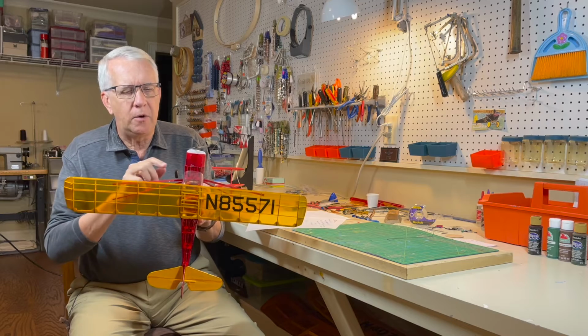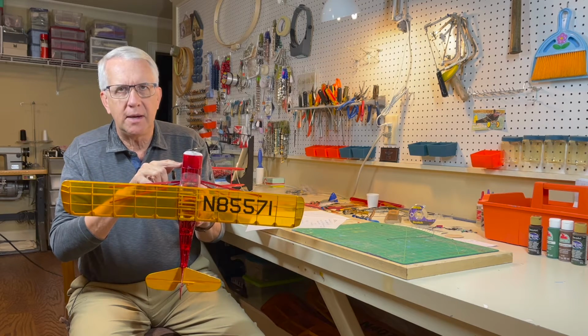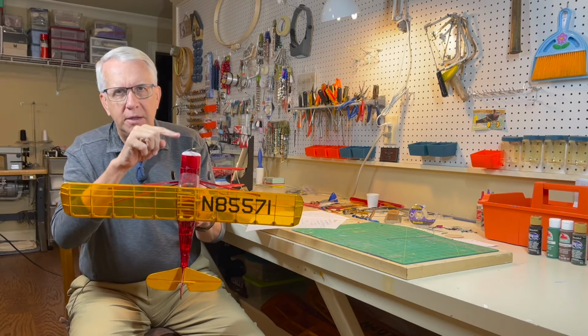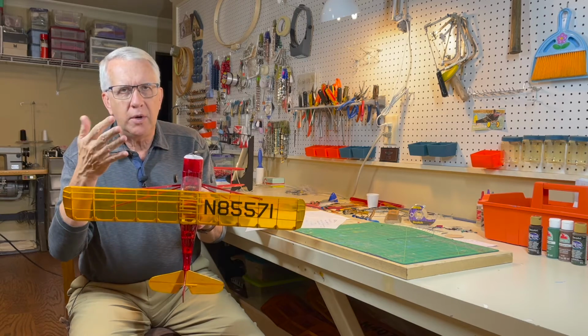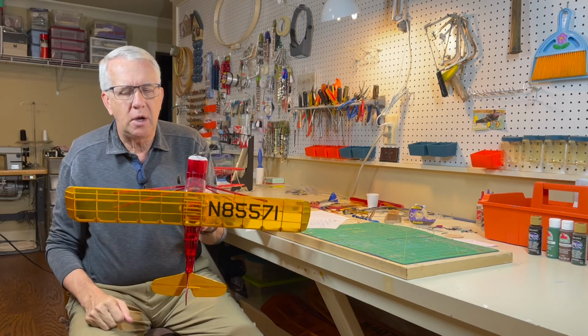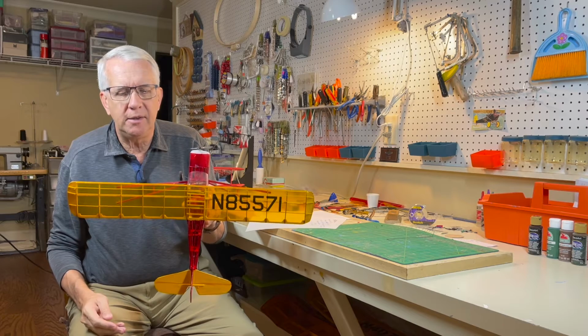At the end of this video, I'll show you how, if a model does come out a little bit tail heavy, you can make the nose longer so you don't have to add weight, just take advantage of the longer nose moment. That is a design consideration.